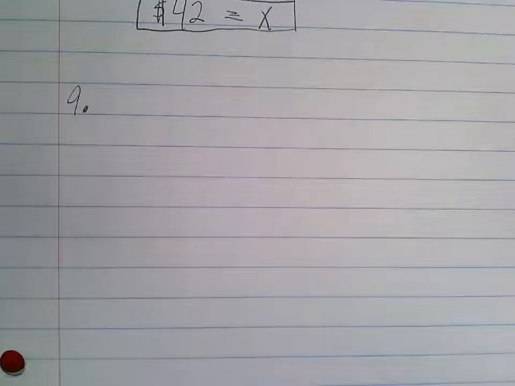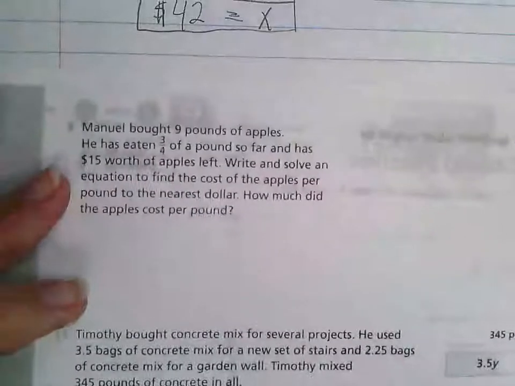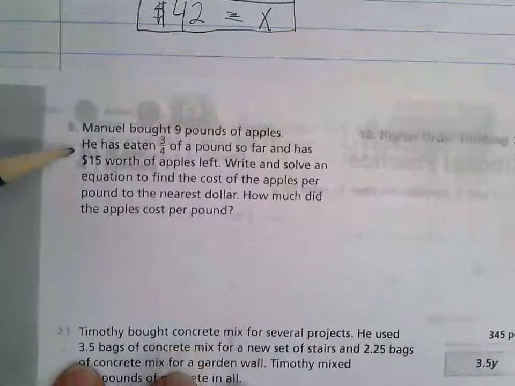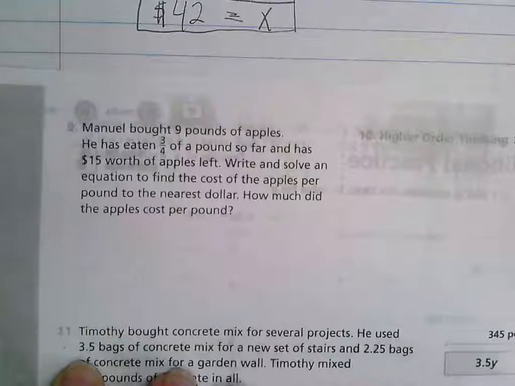Number 9. Manuel bought 9 pounds of apples. He has eaten 3/4 of a pound so far and has $15 worth of apples left. Write and solve an equation to find the cost of the apples per pound to the nearest dollar. How much did the apples cost per pound?